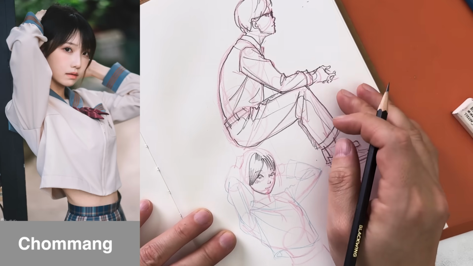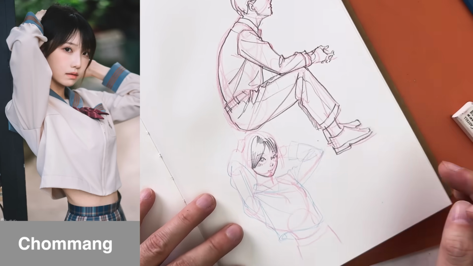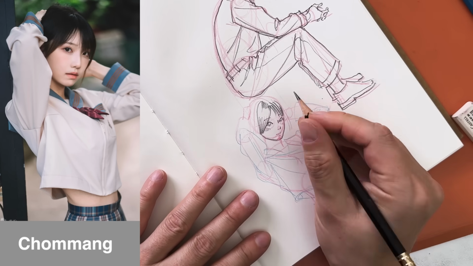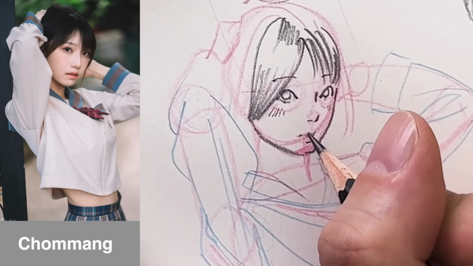I noticed that I drew the male face quite roughly, but spent a bit more time when drawing the female face.